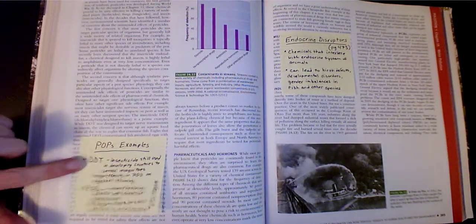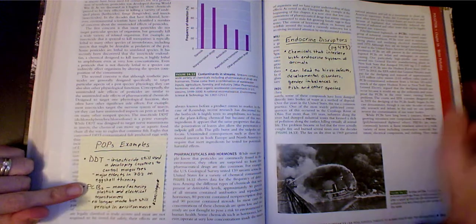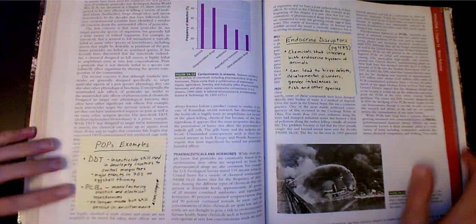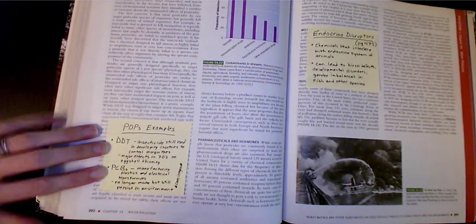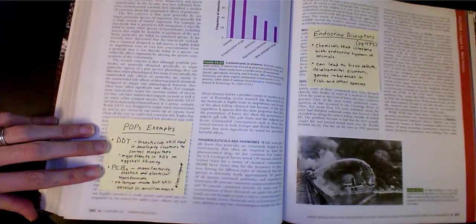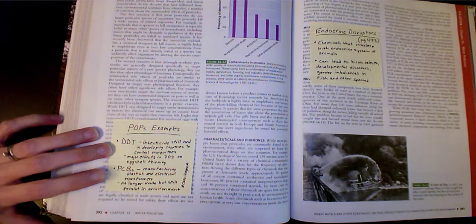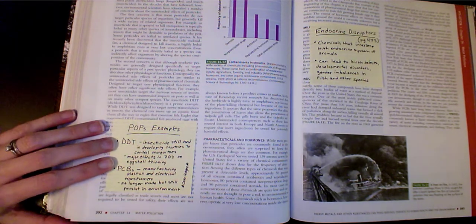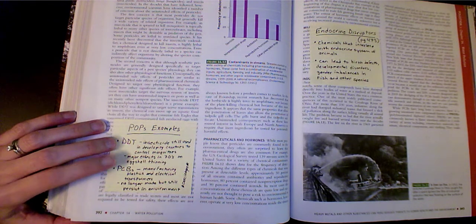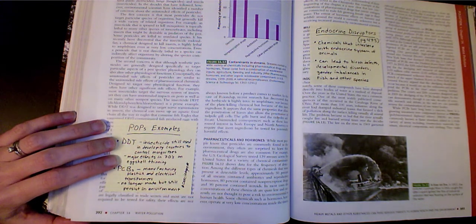So a couple different examples of POPs that you need to know are DDT, which is talked about here, and PCBs, which are talked about over here. DDT is an insecticide that was used massively in the 70s to kill mosquitoes. It's not used so much in developed countries, but it is still used in developing countries, and it has a major effect on birds, thinning their eggshells.